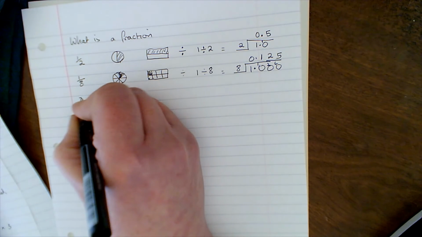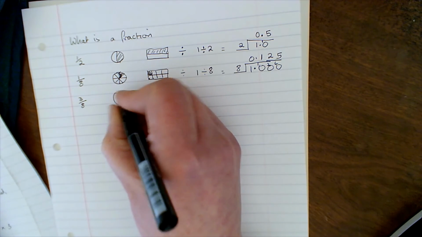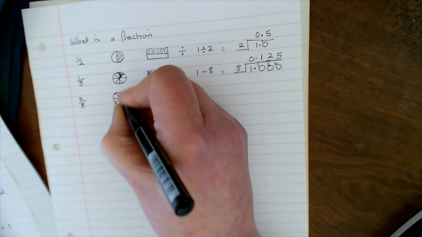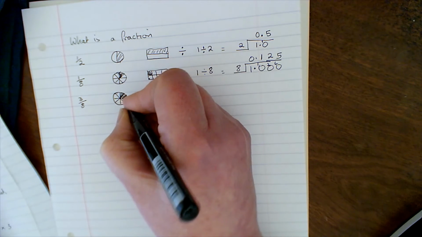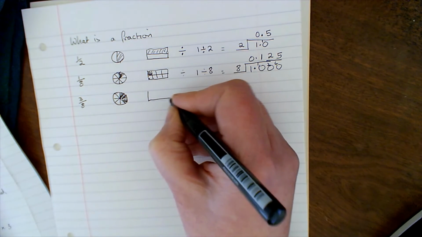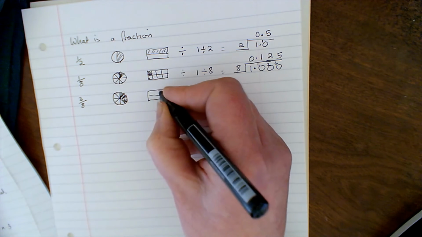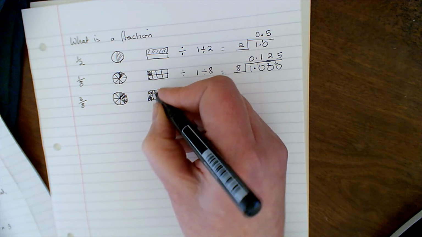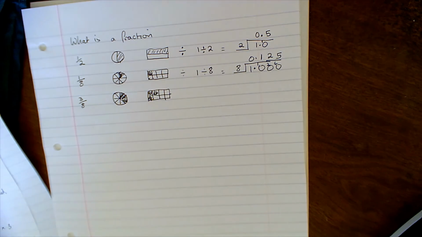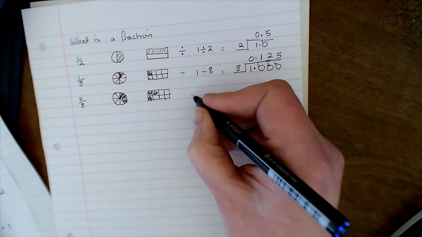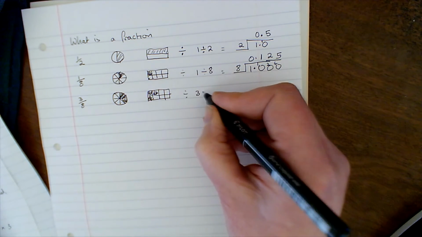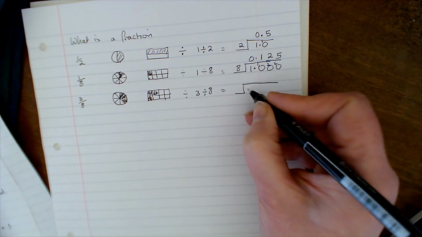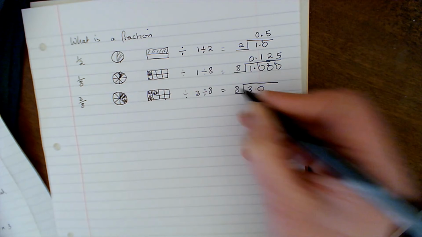What about 3/8? Well, 3/8 is just, if you divided your cake into 8, this time you're going to get 3 of the slices. Yum, yum, yum. Or your tray bake. Yum, yum, yum. So it's just 3 lots of 1/8. It's also, if you want to think about it as a division, 3 divided by 8. So this time, instead of dividing 1, we're dividing 3 by 8.